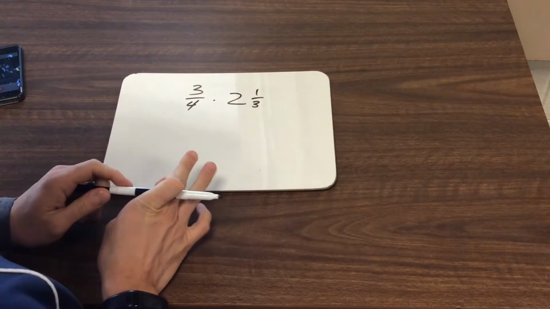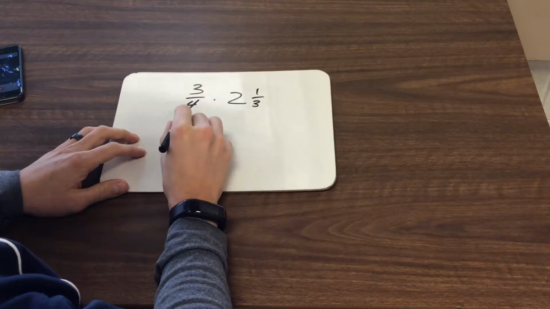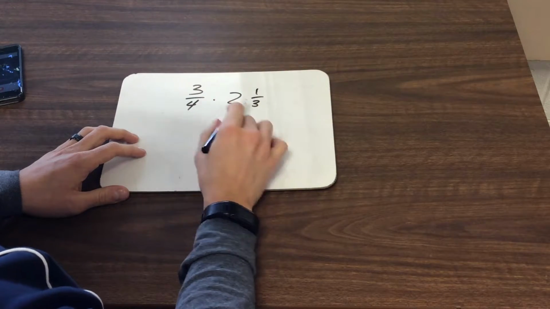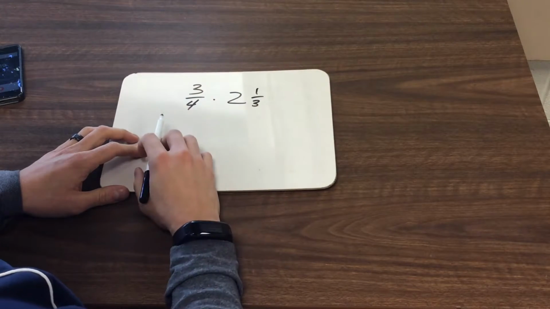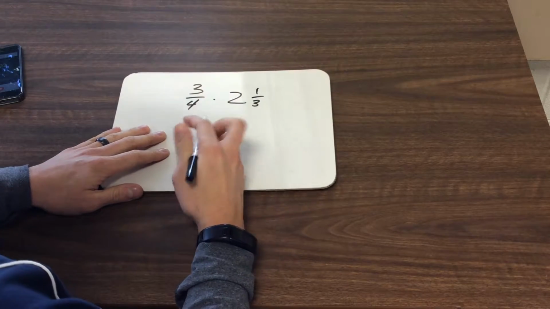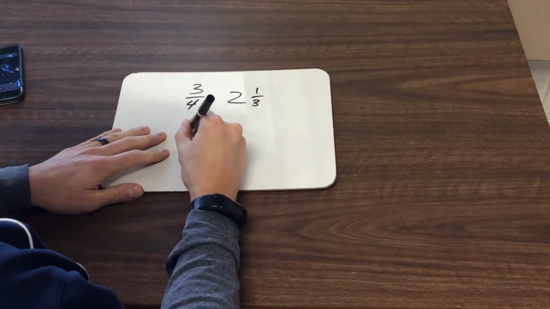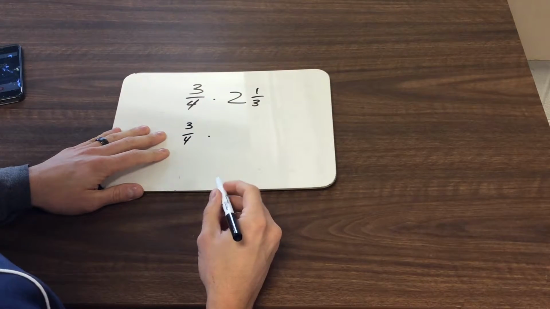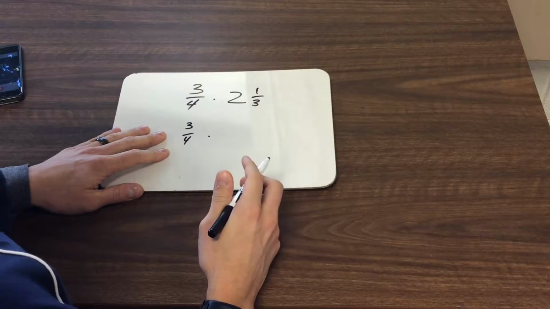The first thing that we want to look at is we have a fraction and we have a mixed number. We can't multiply them as they are, so we need to change them so that we can work with them. So the 3/4 we can work with, the 2 1/3 we cannot. So what we're going to do is turn this into an improper fraction.